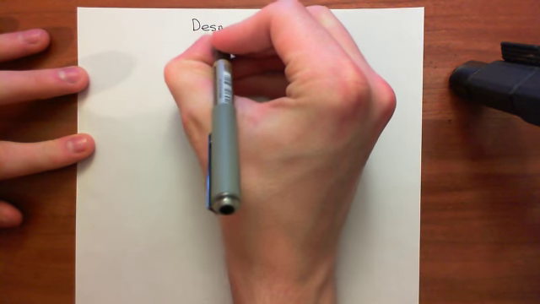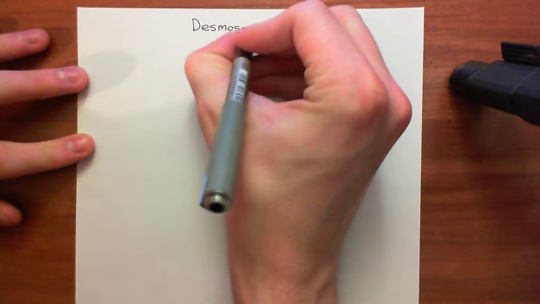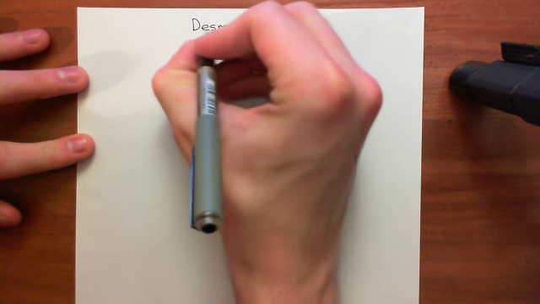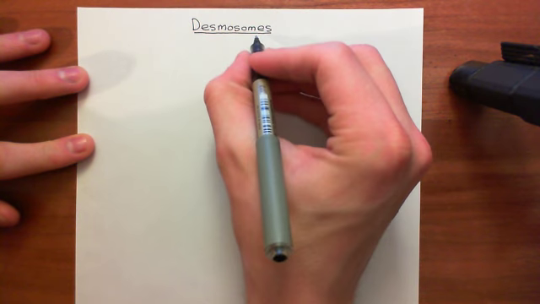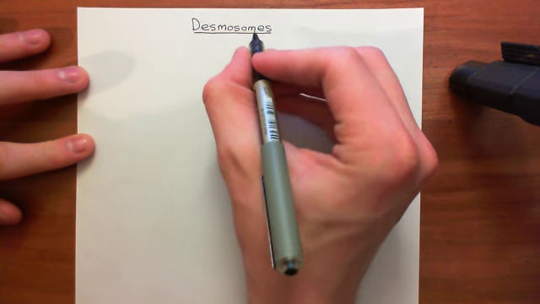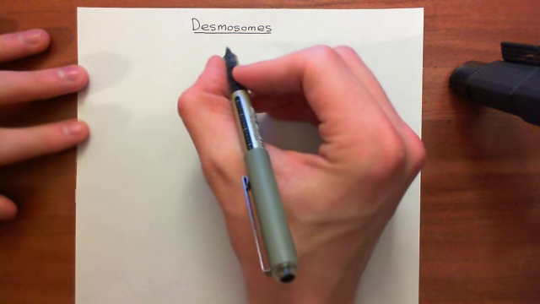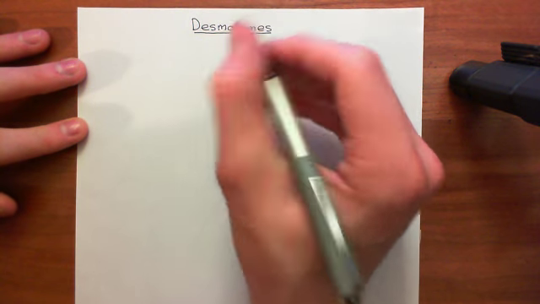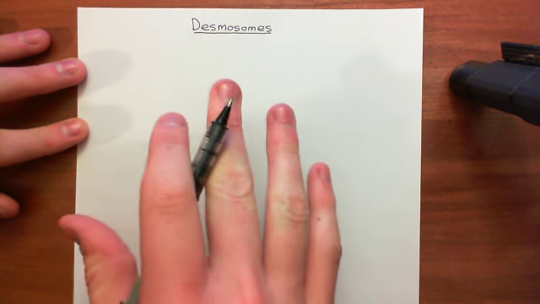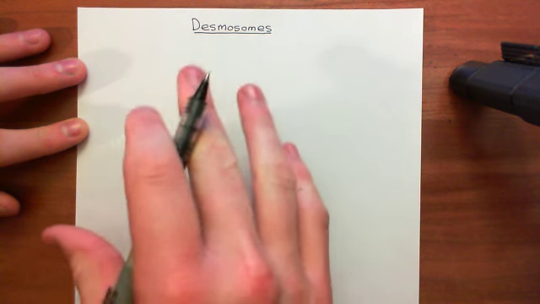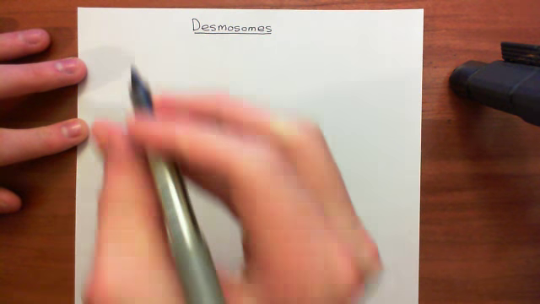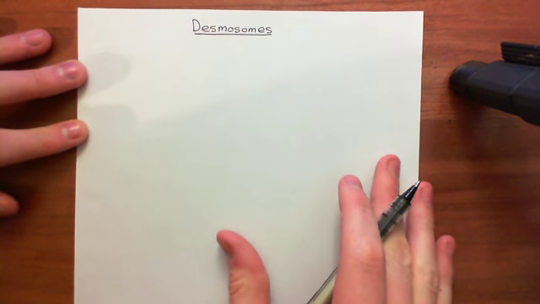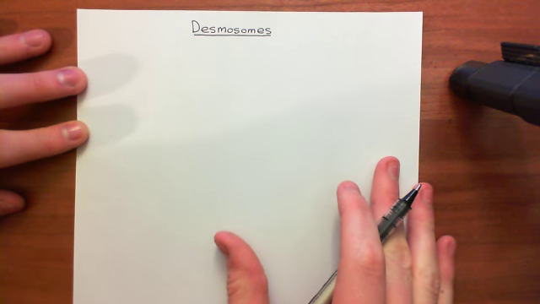Okay, now before I actually define what a desmosome is, I firstly want to talk about desmosomal cadherins, because defining what a desmosome actually is quite difficult until you've defined desmosomal cadherins. So I want to develop a lot of knowledge and understanding before we come back to what a desmosome is. Right, so I want to start off by talking about desmosomal cadherins.